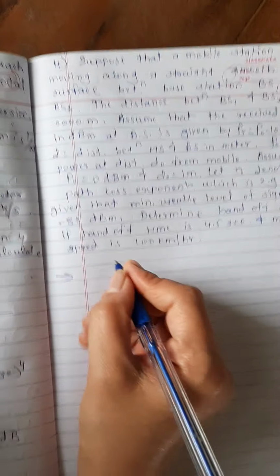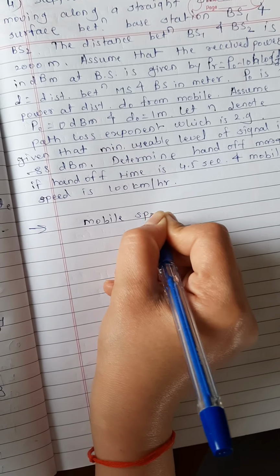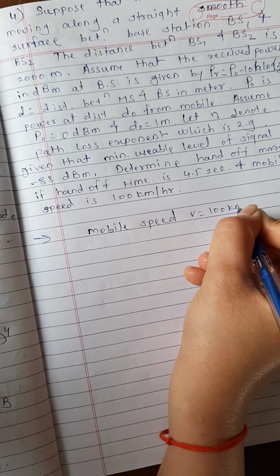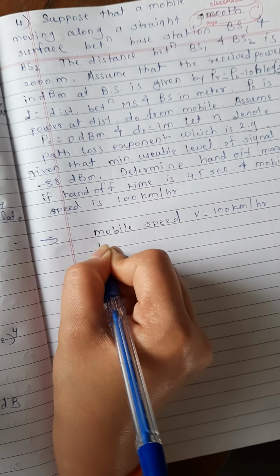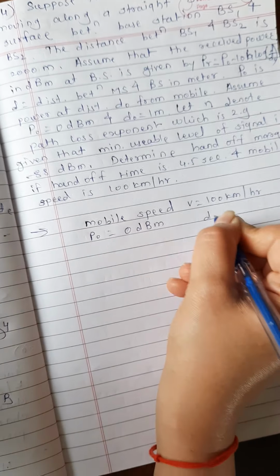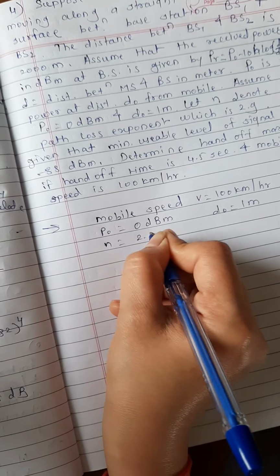So what is given? Mobile speed is given. What is the mobile speed? It is 100 kilometer per hour. What is P0? P0 is 0 dBm. D0 is 1 meter. And n is what? It is 2.9.